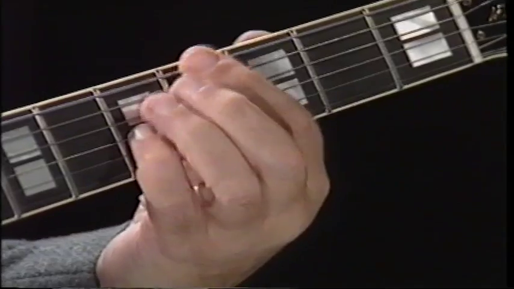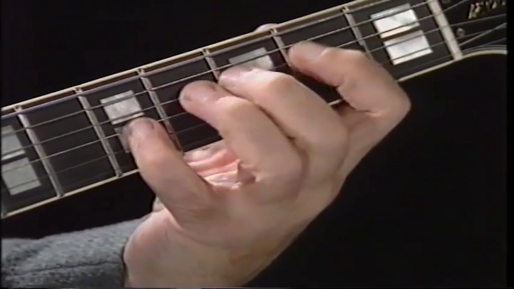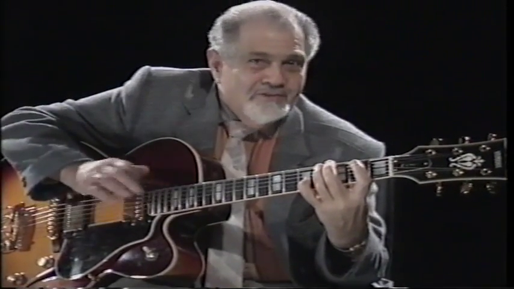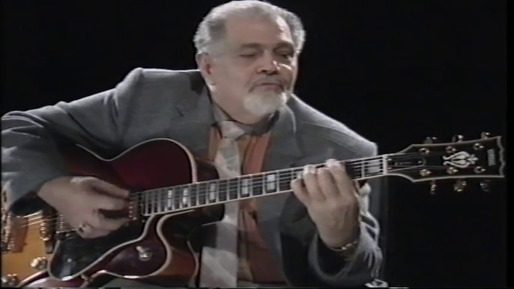If you want a syncopated feel, you place it on the offbeat, like 1 and 2 and 3 and 4 and 1. So it's just a question of the rhythmic impact you want to create.